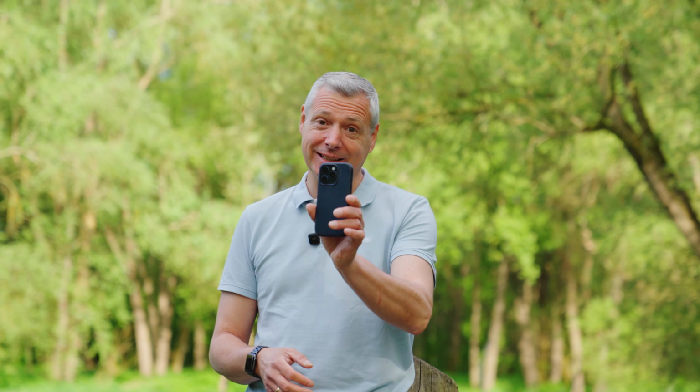Hey, what's up? This is an iPhone. It has a great camera, but it has a lousy camera application. And that's why I'm going to show you my 3 favorite free camera applications in 2025.